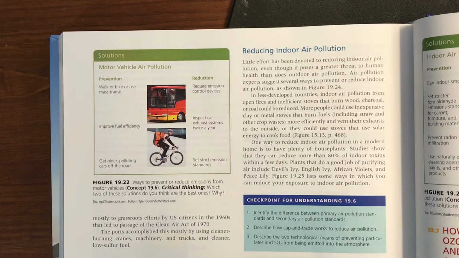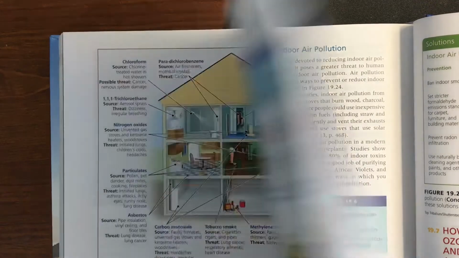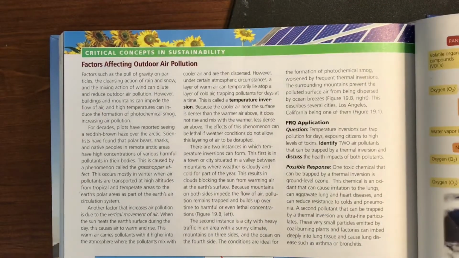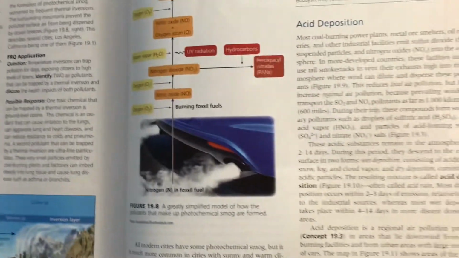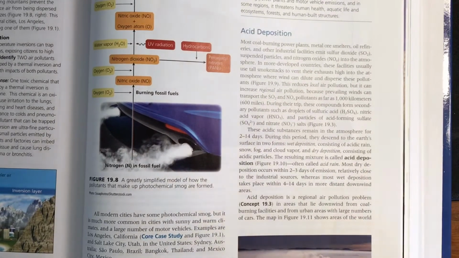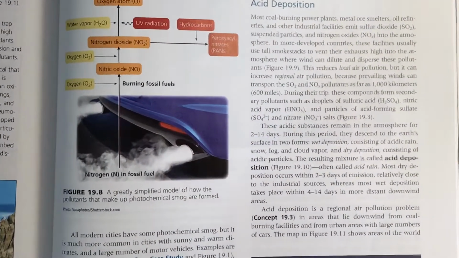Okay, so now let's go ahead and talk about acid rain. So we're going to flip to 609 through 612. Please try to not pass out with this stuff because there is chemistry. So let's go ahead and talk about it. First of all, remember that acid rain is not a primary pollutant, it is a secondary pollutant.